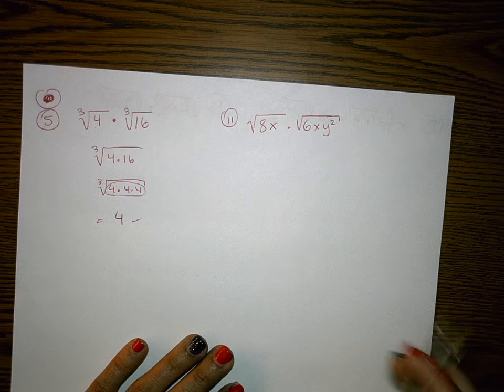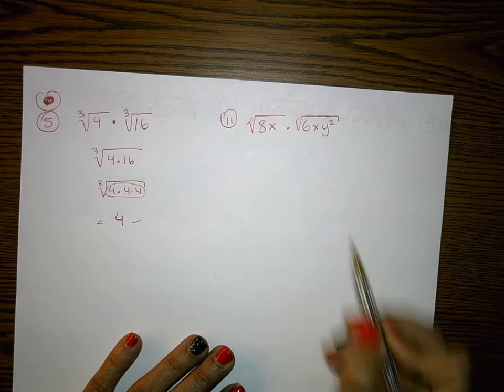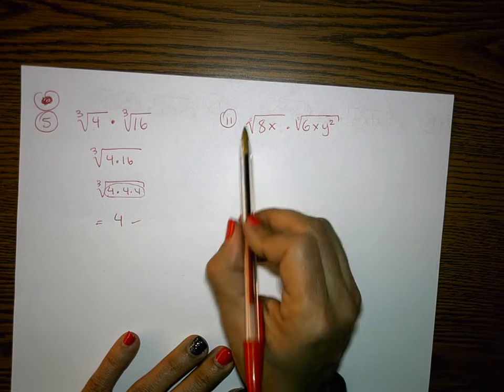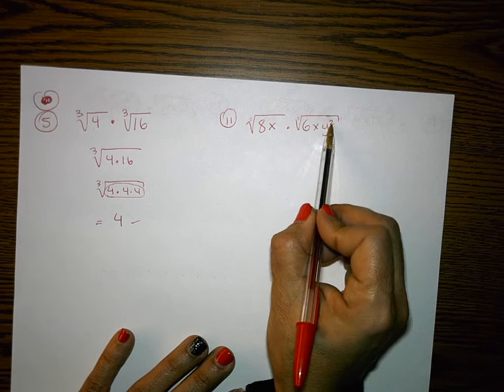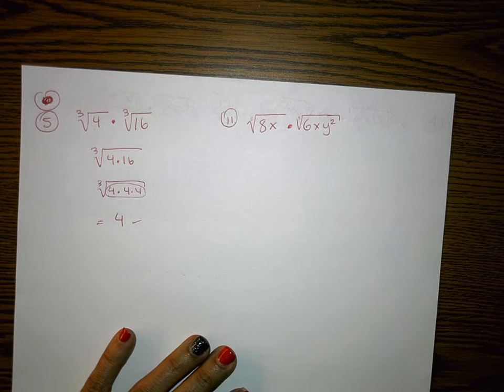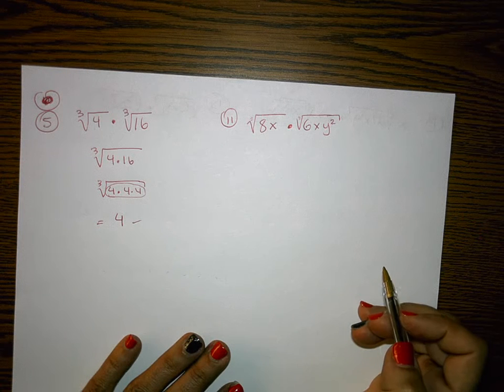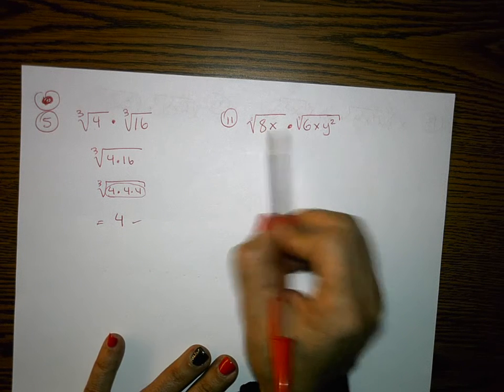We're dealing with square roots. I have a nice little invisible number 2 here on both radicals. So we have the square root of 8x and the square root of 6xy squared. We are multiplying them, so we carefully pay attention to the rules we have here. When we multiply, we make sure that we have the same index, and then we just multiply the radicals.